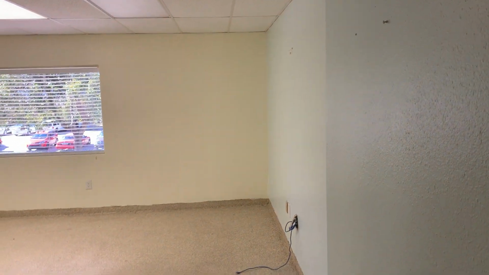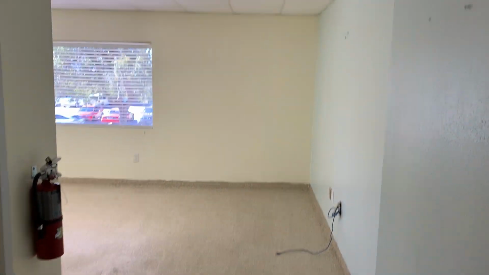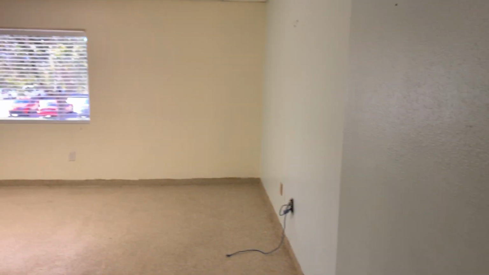Right, so here is the new office unit. So we've got this space. This appears to be a standard 8-foot ceiling, just sort of standard drop tile ceiling. We have the breaker panel right here, first thing inside the door.